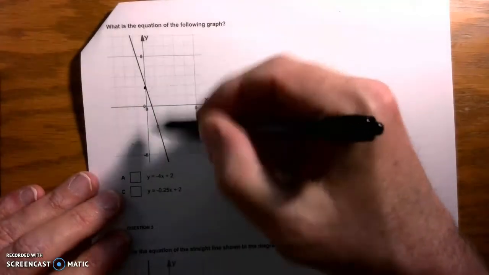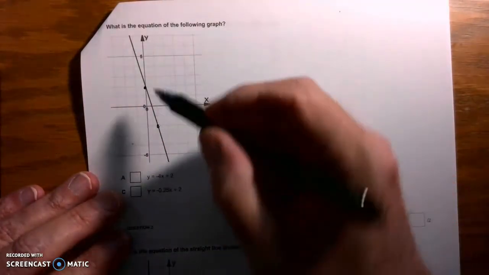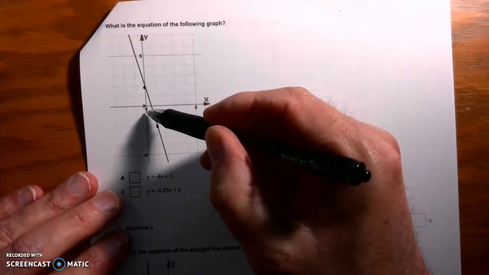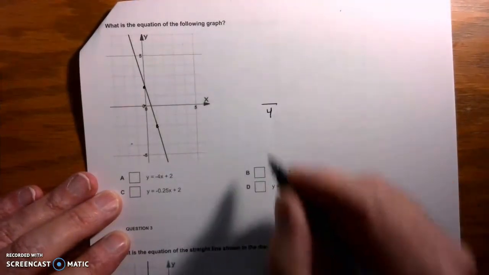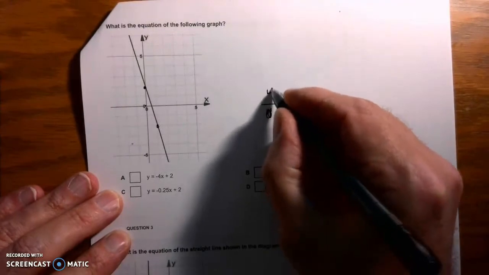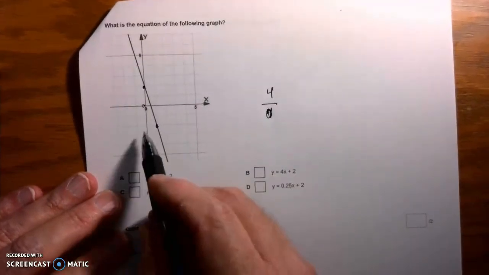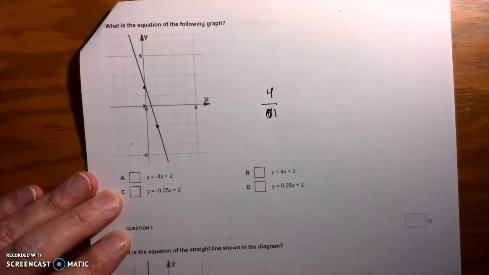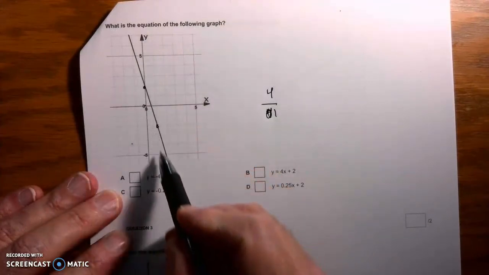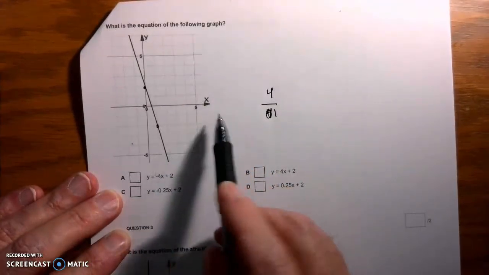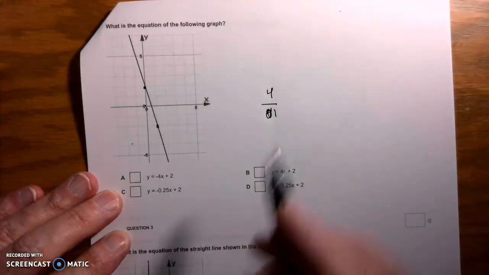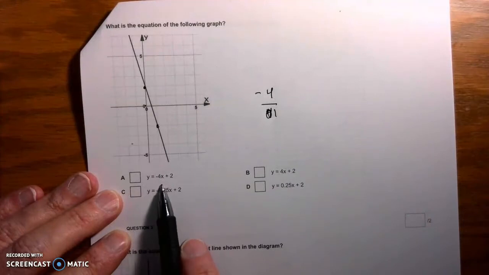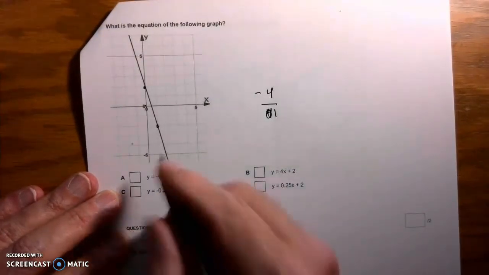Again, up and down first, that's on top. This is down 1, 2, 3, 4. So it's down 4, that's on top. It's over 1. This is negative. It's coming down like this. Think of when x gets big. What's going on? This is going down. It's negative. It's negative 4 plus 2. That's it right there.